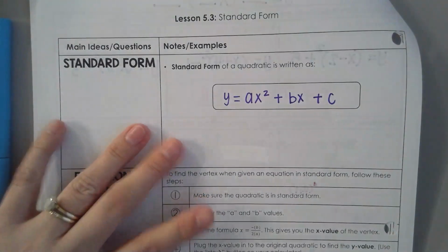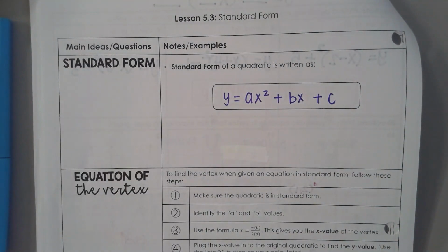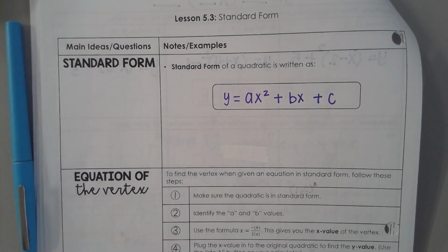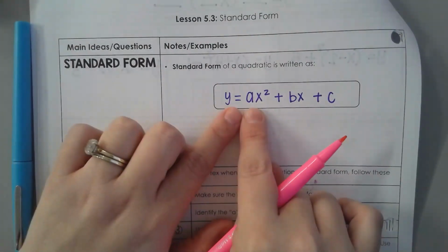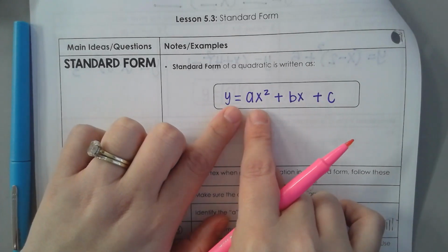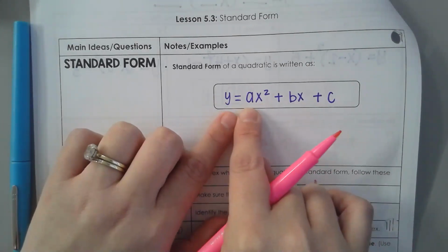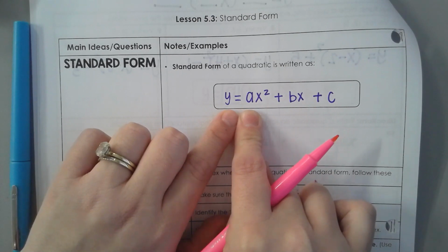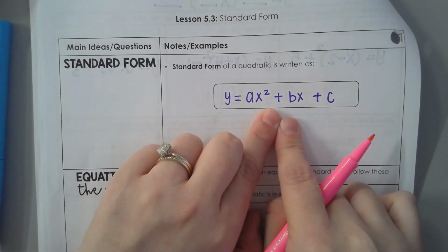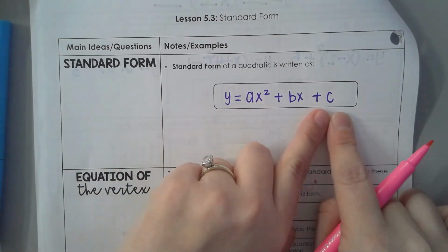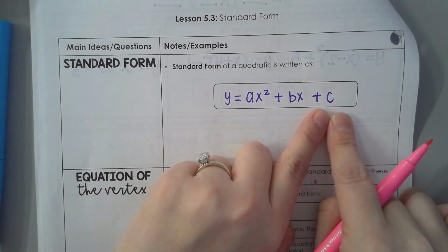It's y equals ax squared plus bx plus c. When I ask what is the a, I'm always talking about the number in front of the x squared. If I ask for the b, I'm always asking for the number in front of the x, and c will always be the number by itself.